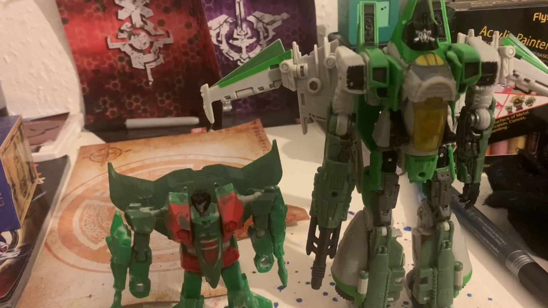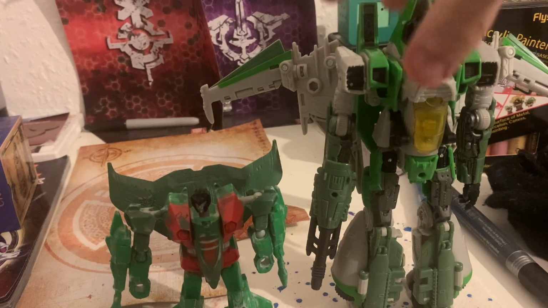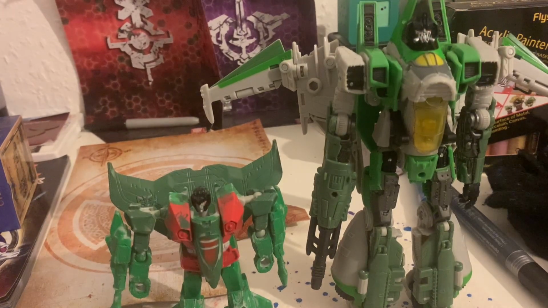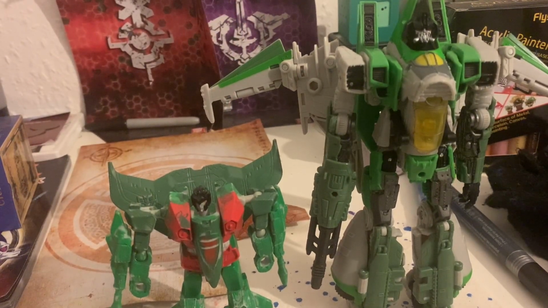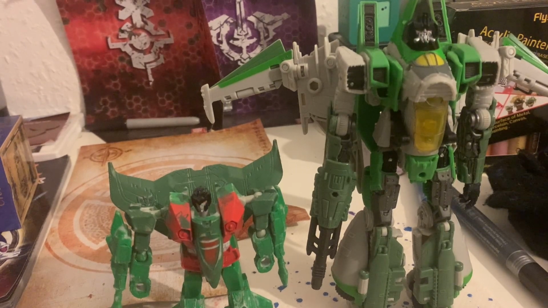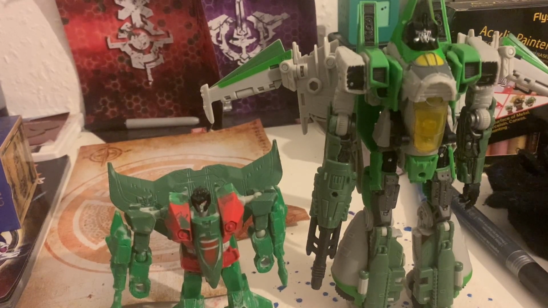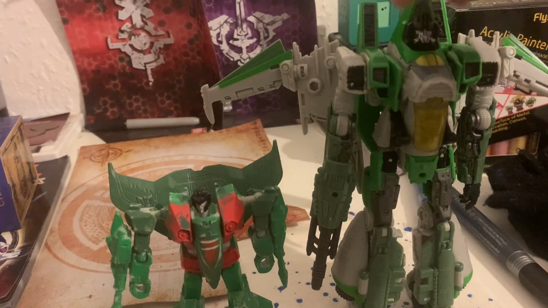Because this is the one that I put with my Decepticons, and Acid Storm I put on a shelf with all my customs, which I might show you when I do a collection video, maybe. But yeah, there he is compared next to his new replacement.